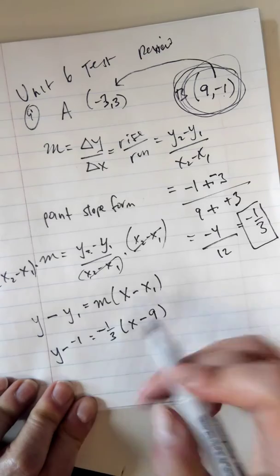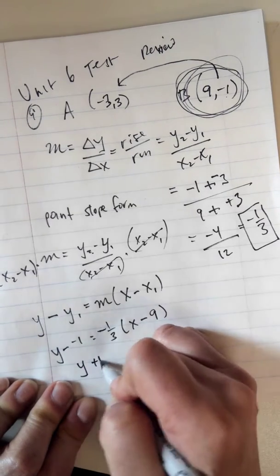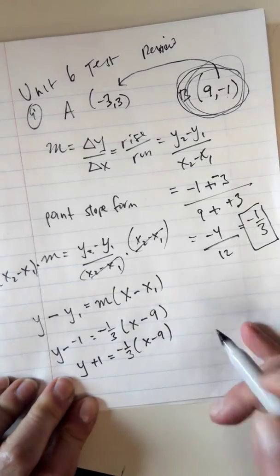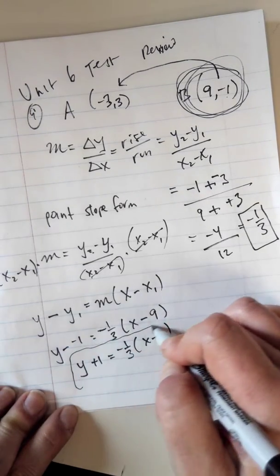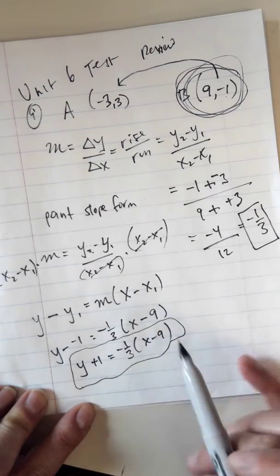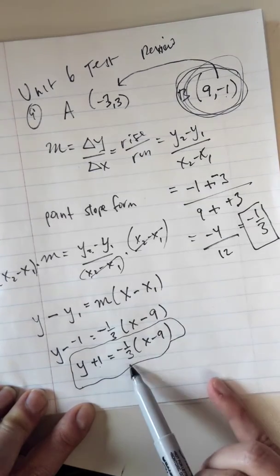I could make this look nicer. I could say that's really y plus 1 equals negative 1/3 times x minus 9. That's great. This is totally good as a linear equation. That's the point slope form, because I plugged in a point and I plugged in the slope.